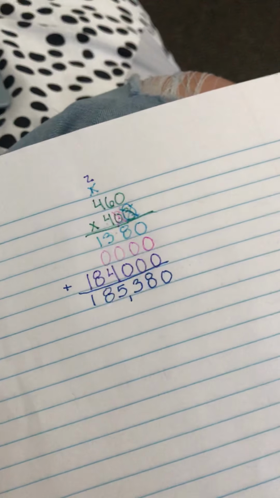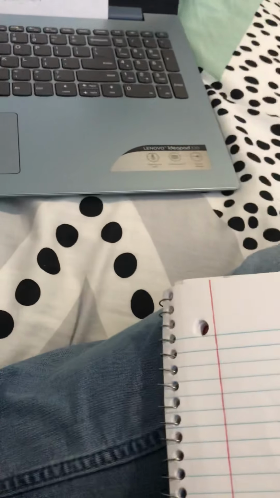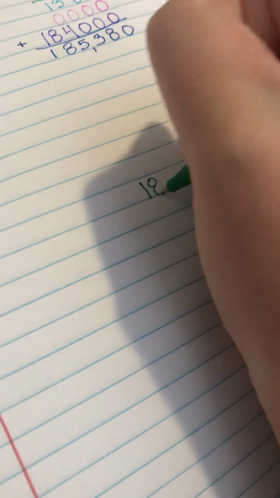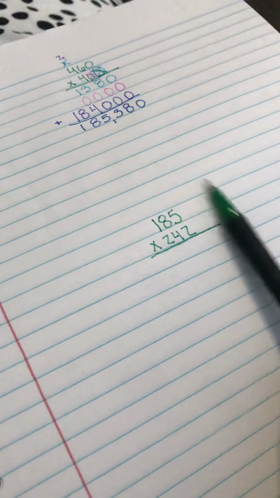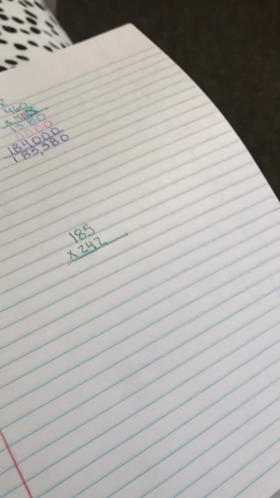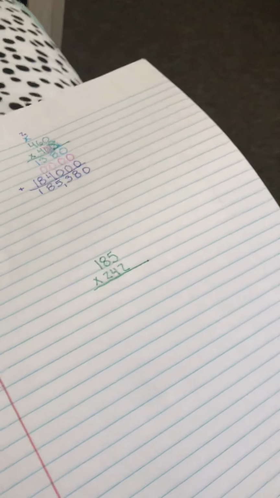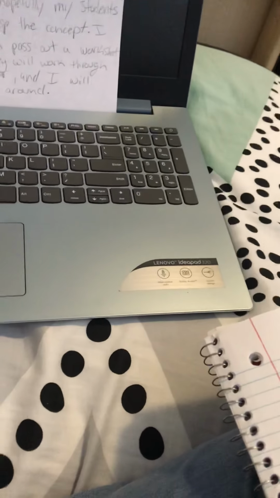Now that I have showed my students how to multiply a 3-digit number, we will multiply one together. So I'm going to do 185 times 242. Now for this one, since I've already been through this with my students, I will have my students help me out on this one. So it should look, or I guess sound, like this.